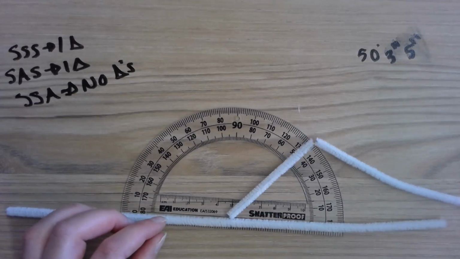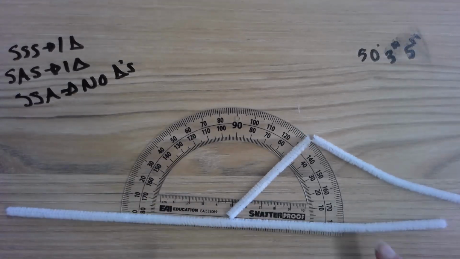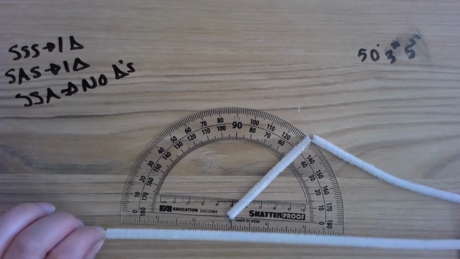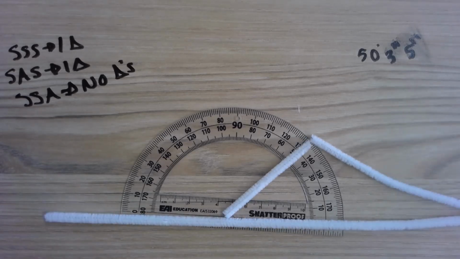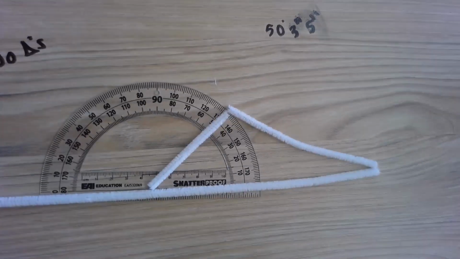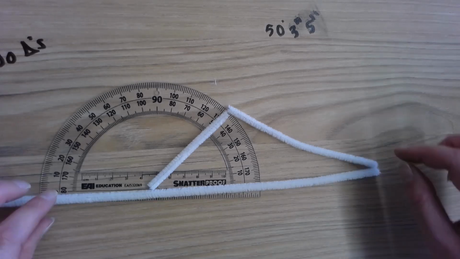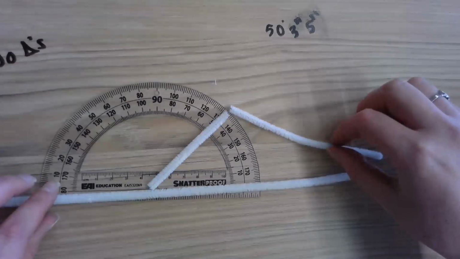Okay, so right now again this third triangle side doesn't have a specific length. So if you notice, I can make it longer and I have a triangle. Okay, is there any way to create another triangle?